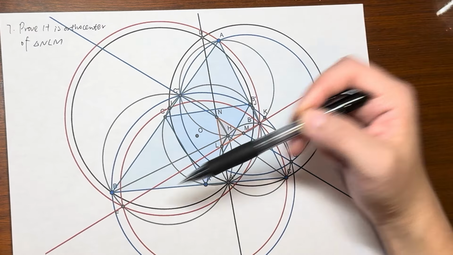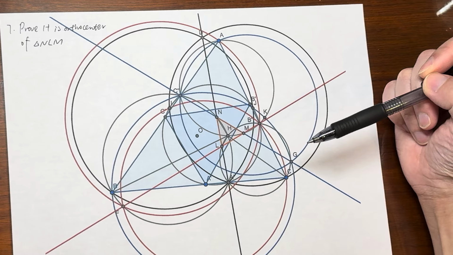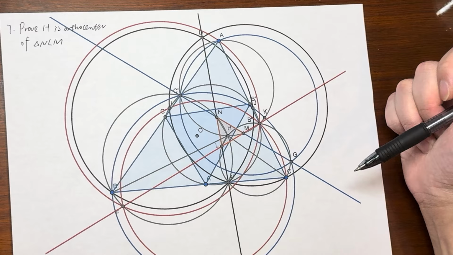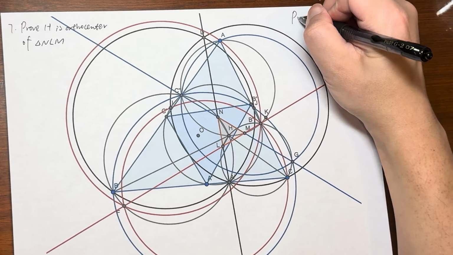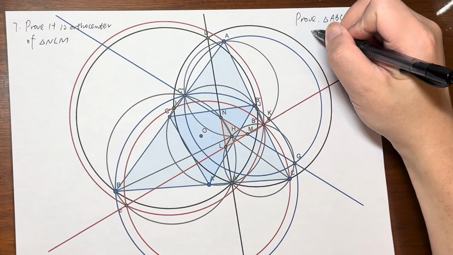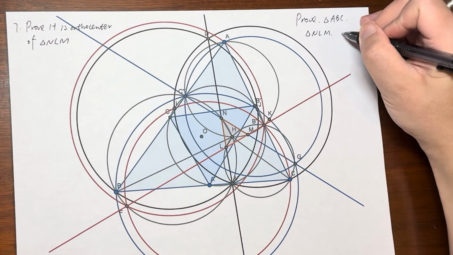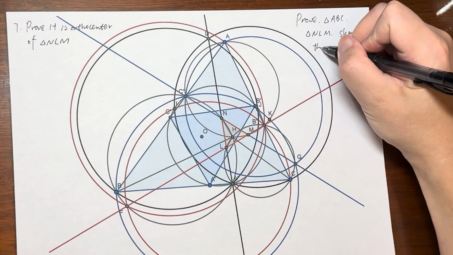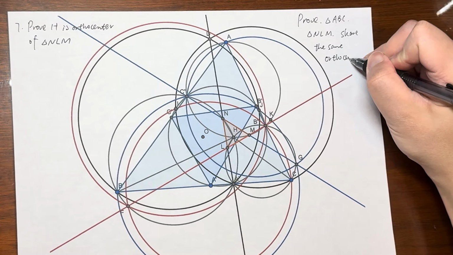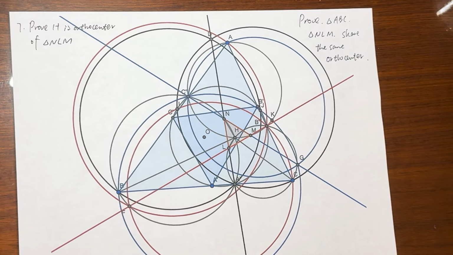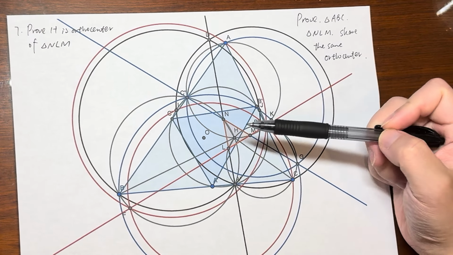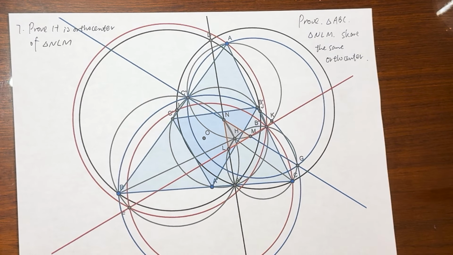Line A, line B, line C form a triangle in the center, which is NLM here. So what we want to do is prove that triangle ABC and triangle NLM share the same orthocenter.